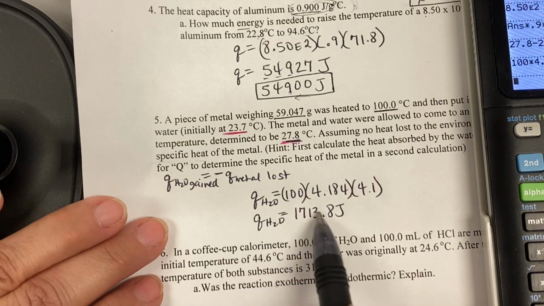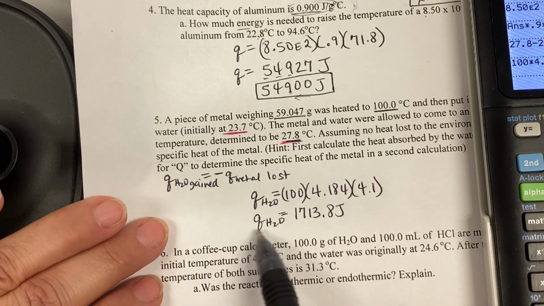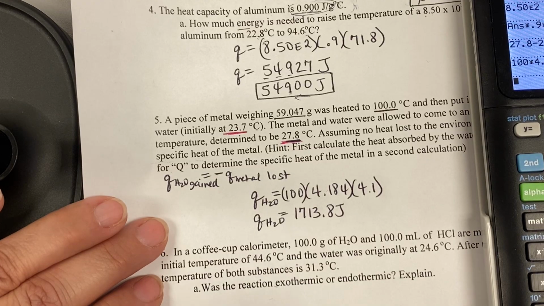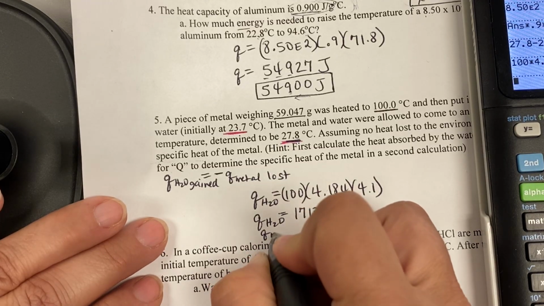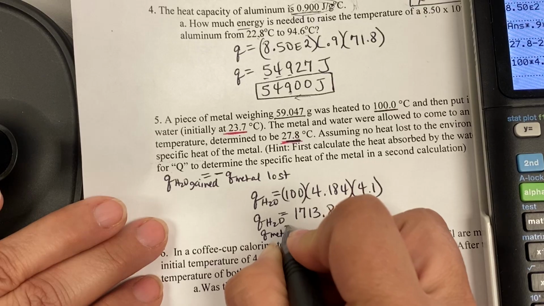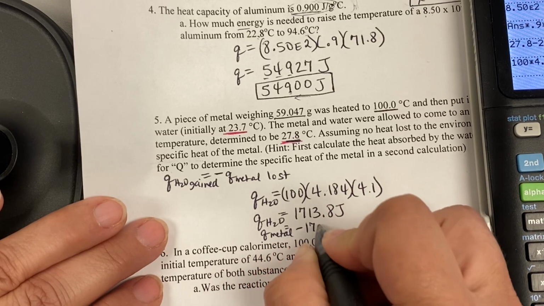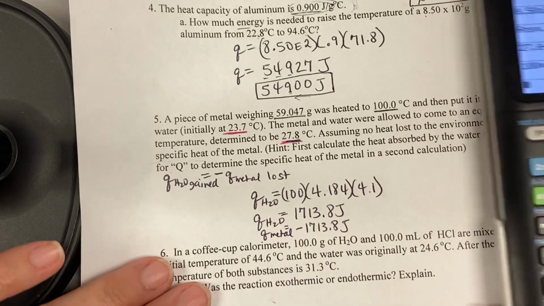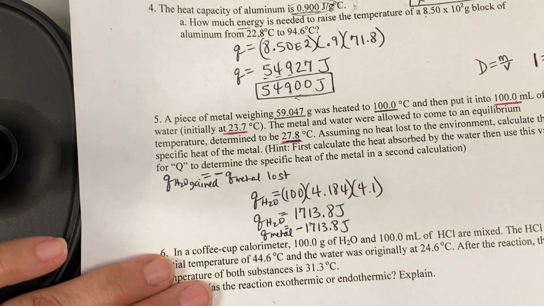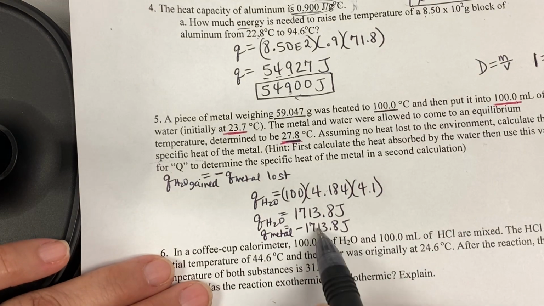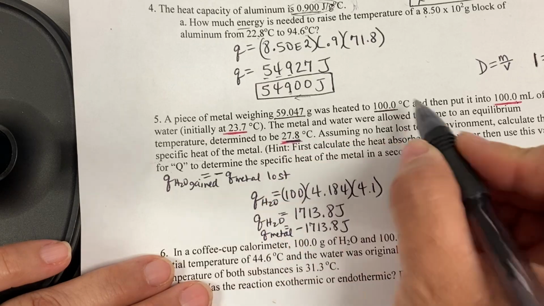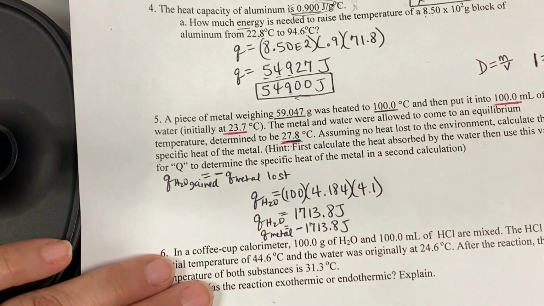And so if this is how much energy the water gained, that's also the same amount of energy that the metal lost. I'm just going to put a negative sign on it. So I'm going to go ahead and write that right here. So the energy that the metal lost is going to be negative 1,713.8 joules. So now I'm going to come over here and I'm going to do my Q values one more time. Now that I know how much energy the piece of metal lost, and I know the mass of the metal, and I know the temperature change of the metal.